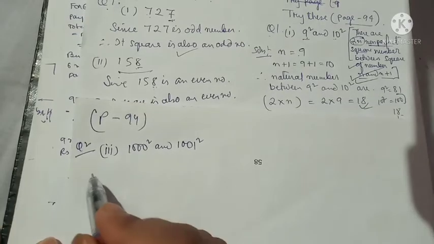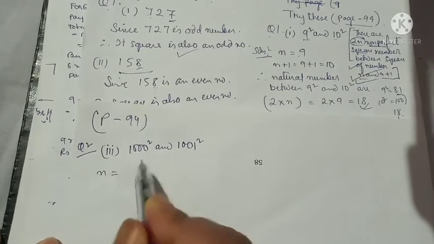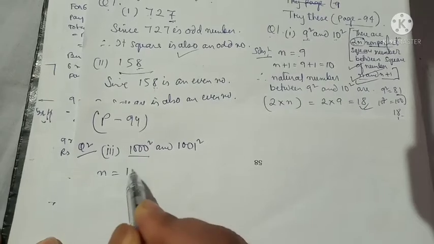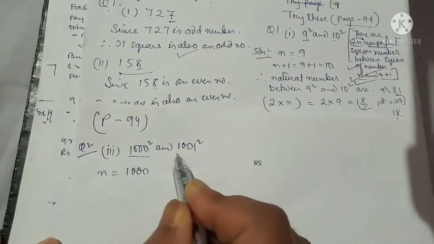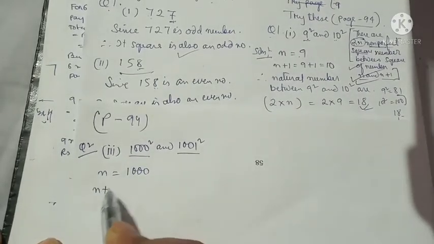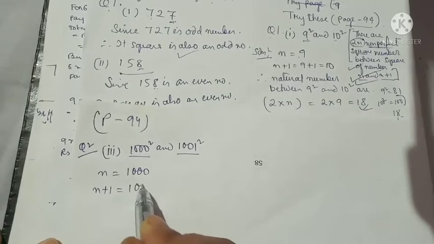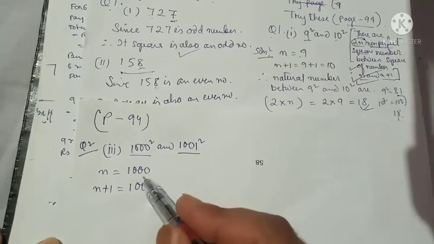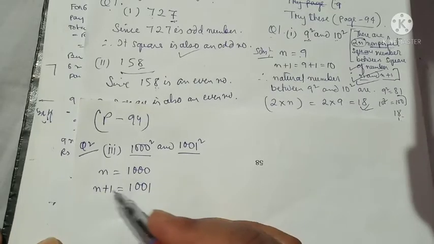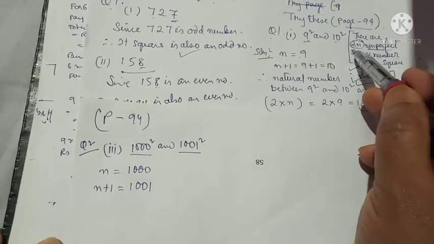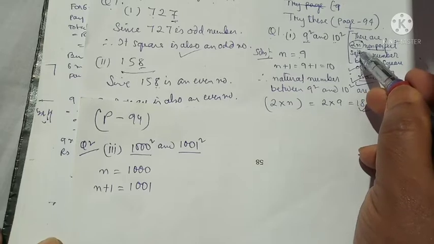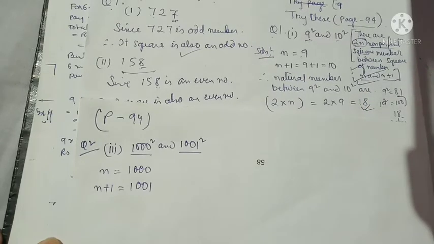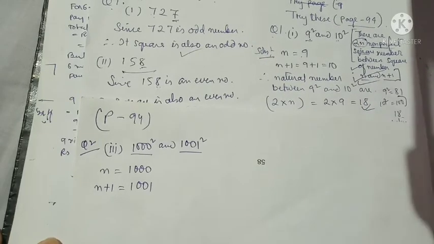Here n equals 1000. n plus 1 is 1001. According to this n and n plus 1, there are 2n non-perfect square numbers between n and n plus 1.